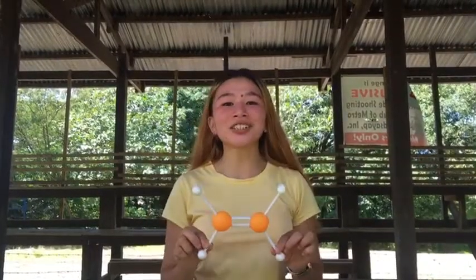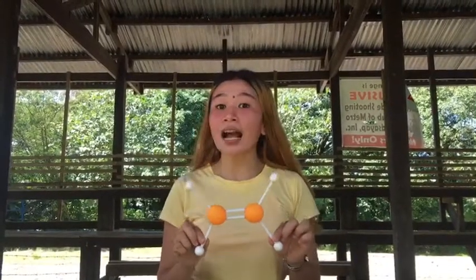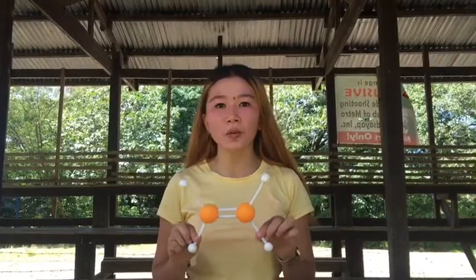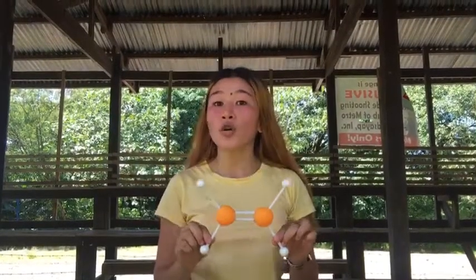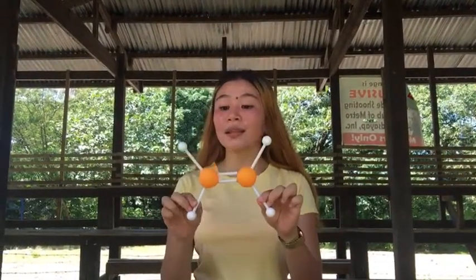This is the structure of ethylene. Ethylene is a hydrocarbon with a chemical formula of C2H4, or H2C double bonded with CH2. It is a colorless flammable gas with a faint, sweet, and musky odor when pure. This is also known as the simplest alkene, sp2 hybridized with a bond angle of 121.7 degrees, trigonal planar in shape, and a non-polar molecule.